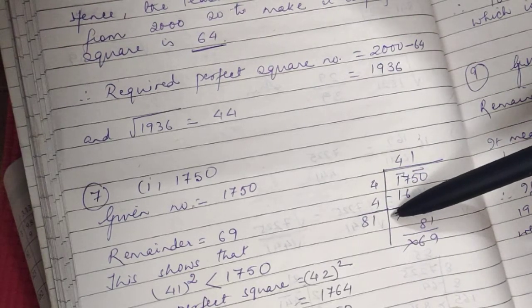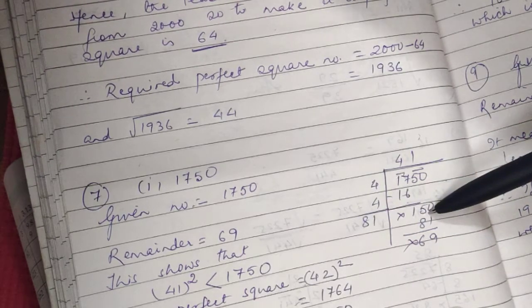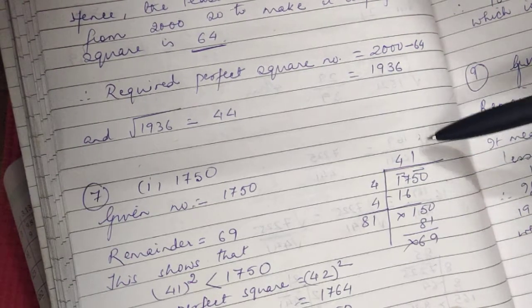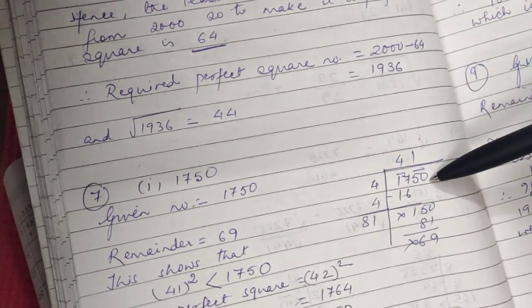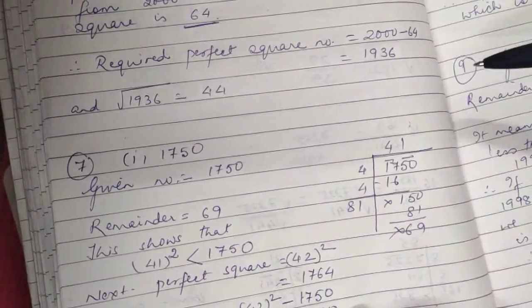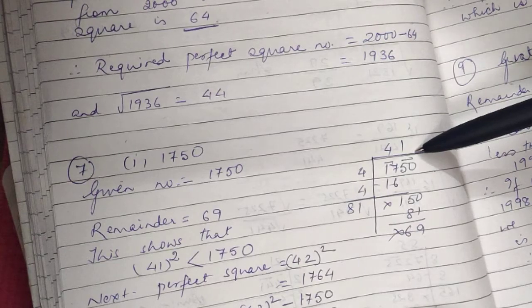So with what number should it be multiplied? If I multiply by 2, it becomes 16. 2 8s are 16, so here it is 15. So 1. So we are getting 69 as a remainder. This means what? That 41 square is less than 1750, isn't it? So what is the next perfect square after this number? That is 42 square, right?